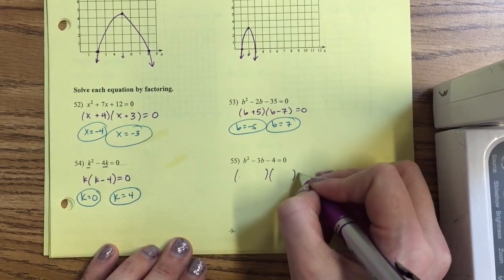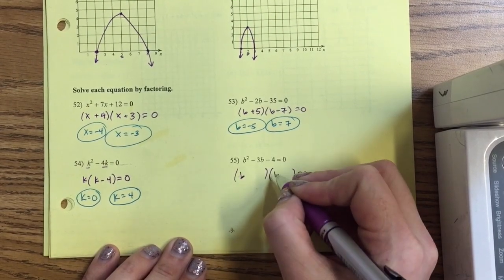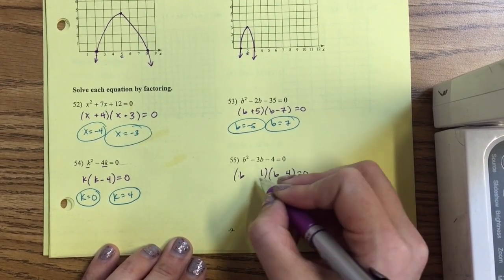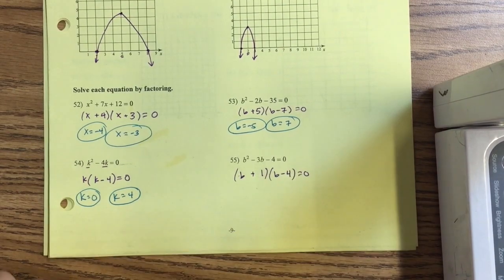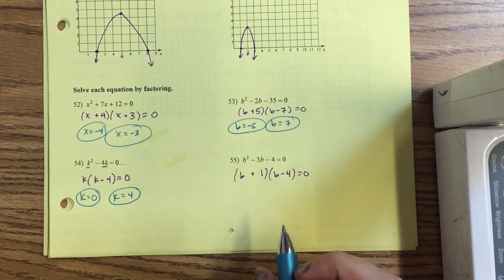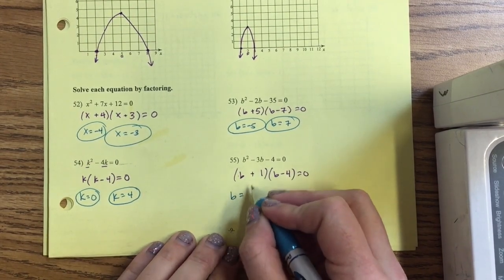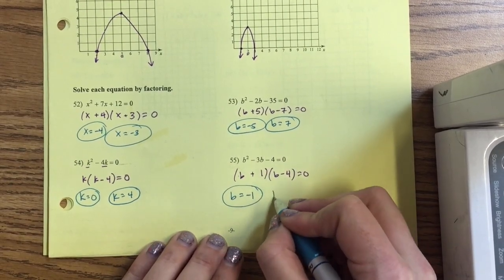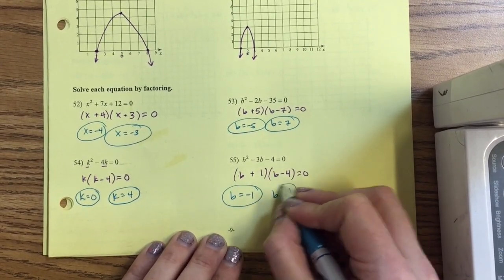Factor, I put b and b. 1 times 4, negative, positive. That gives you -3 when you add them up. The first factor equals -1. The second factor will equal 4 when you solve.